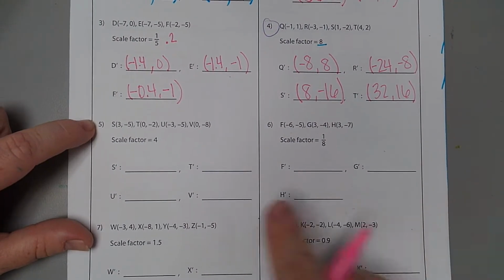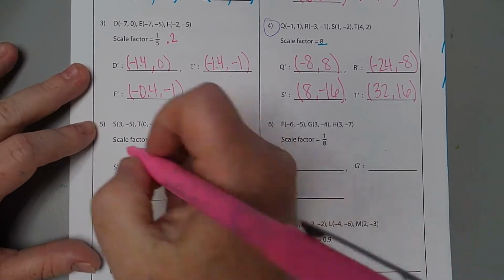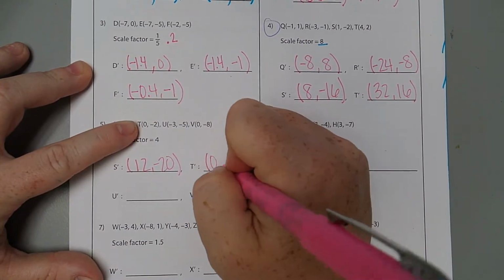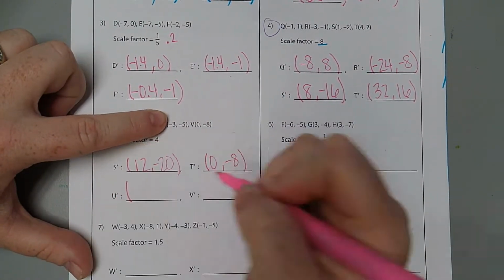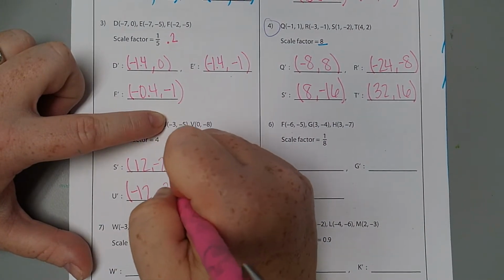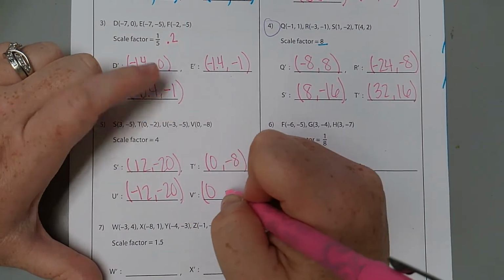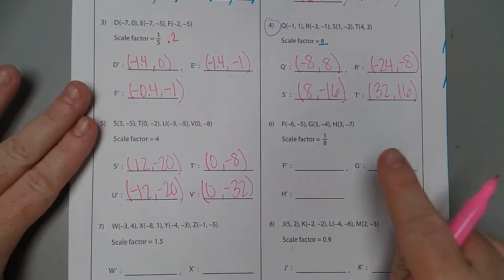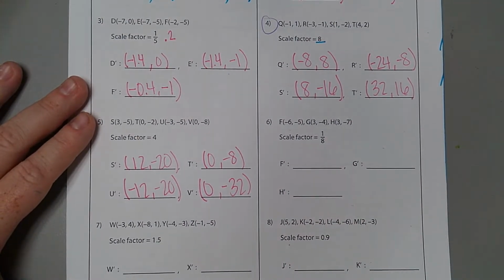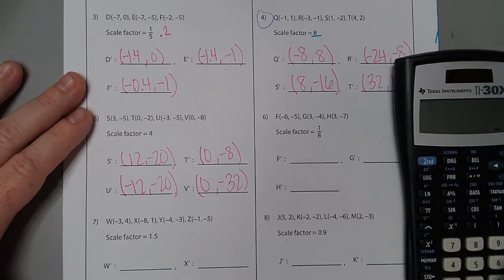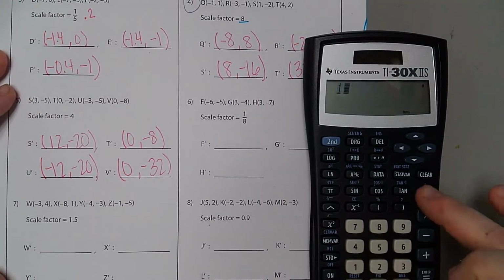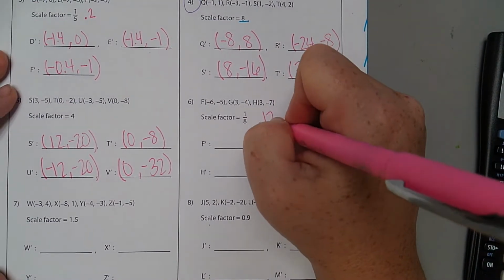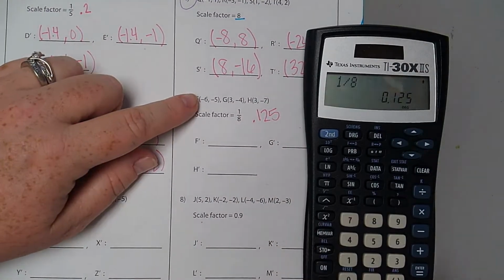Number 5. Scale factor is 4, so we're going to multiply every number by 4. So we get 12 and -20. 0 and -8. -12, -20. And 0, -32. Number 6, 1/8. So let's figure out what is 1/8 as a decimal. 1 divided by 8. 0.125. So we're going to multiply every number by that.